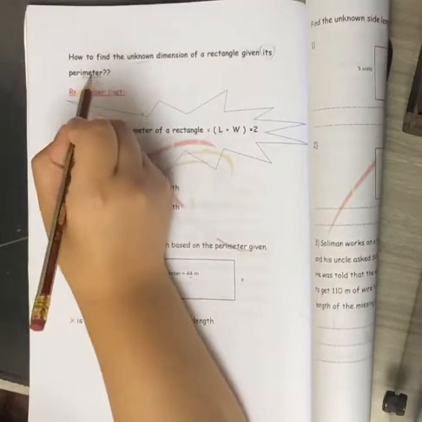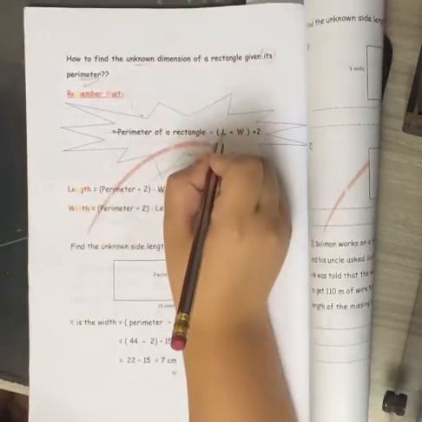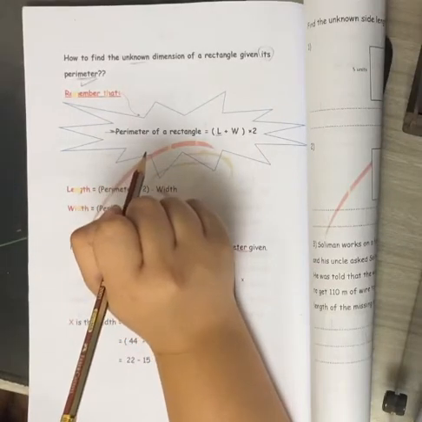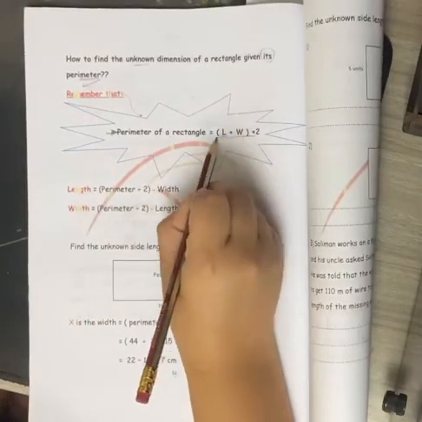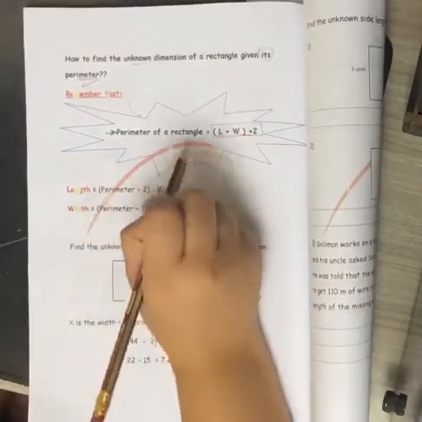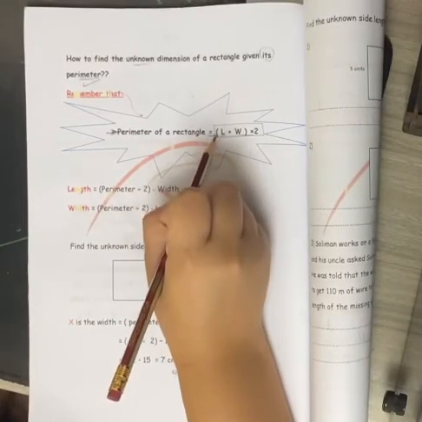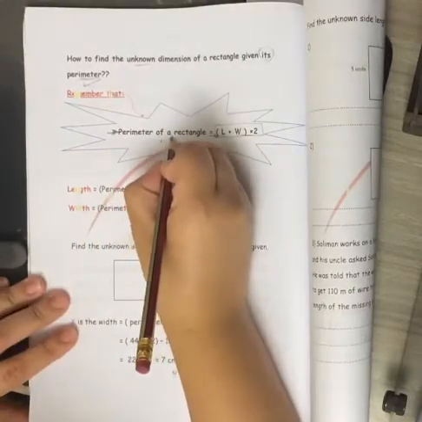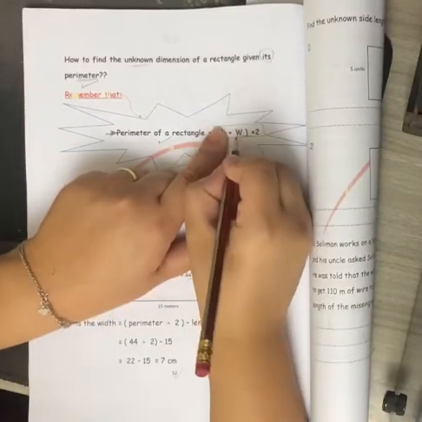Today we are going to learn how to find the unknown dimension of a rectangle given its perimeter. This time he will give me the perimeter and he wants one of the sides of the rectangle. So how can we get the unknown side while he is giving me the perimeter? First of all, I will use this rule or this formula for the perimeter. I know that we have 3 formulas for the perimeter, but I will use this one to get the unknown side. So here, if he gives me the perimeter and he wants the length, it's unknown, and he gives me the width.